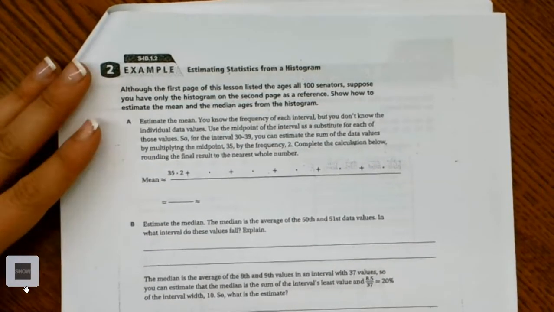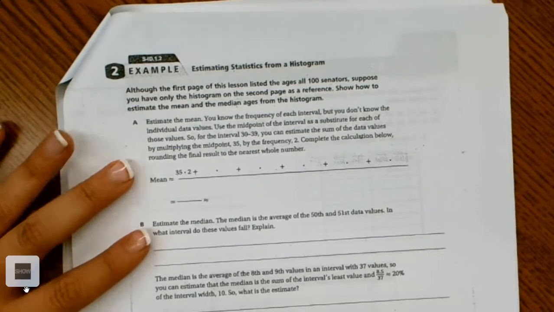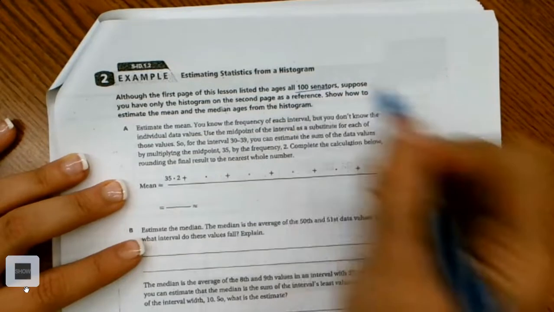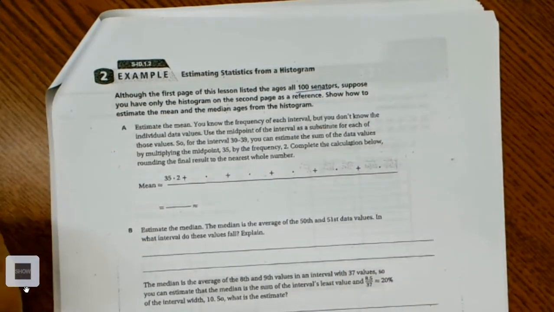Estimating statistics from a histogram. Although the first page of this lesson listed the ages of all 100 senators, suppose you have only the histogram on the second page as a reference. Show how to estimate the mean and the median ages of the histogram, from the histogram.